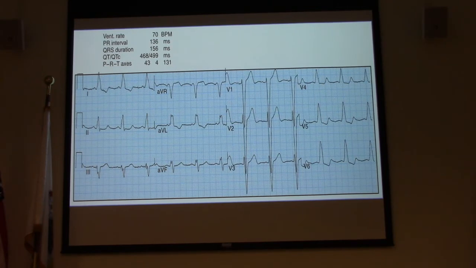So take a look here. We have a ventricular rate of 70. PR interval 136 milliseconds. So we've got a normal sinus rhythm. QRS duration is 156. So I take a look at V1, I have a negative deflection. This is a left bundle branch block.